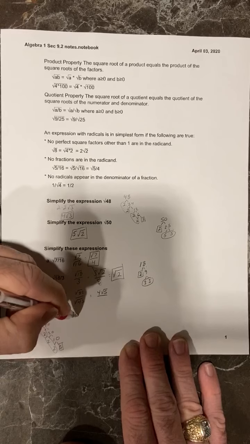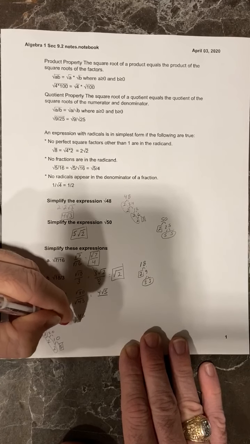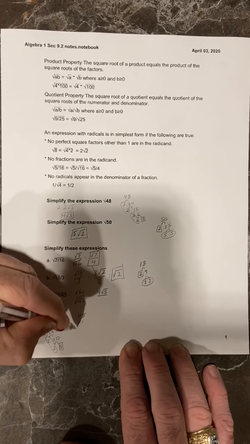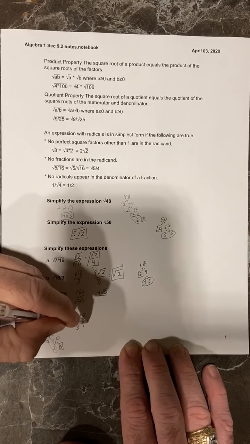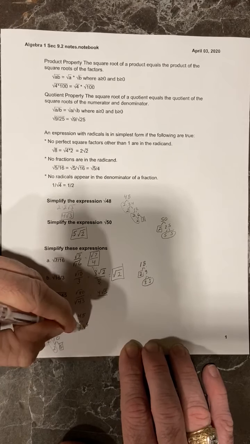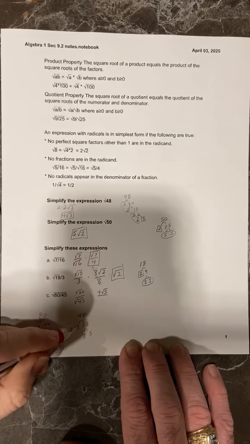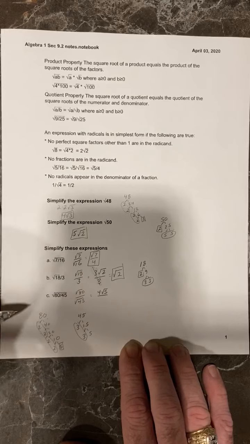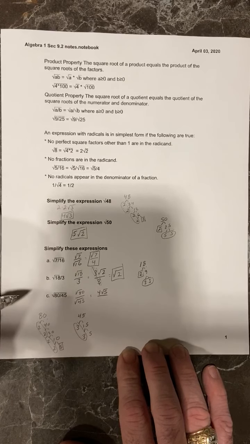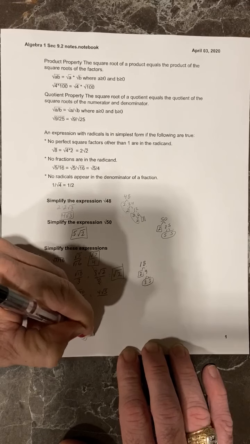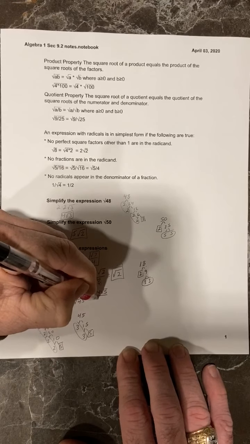Then we're going to break down this 45. It's not even. 3 will go into it though, times 15. And 15 is 3 times 5. So we got a pair of 3's and a 5 there. So 3 comes out, 5 stays home.